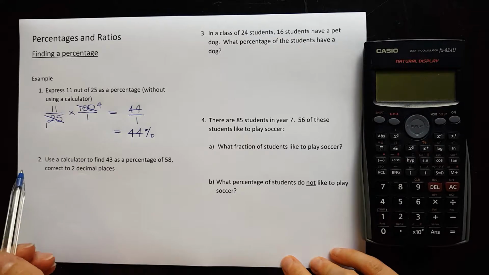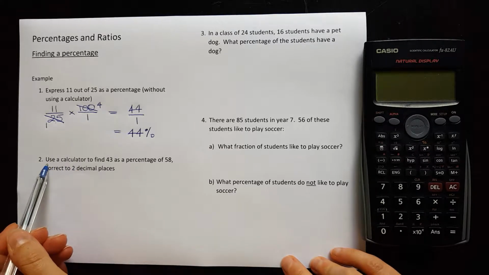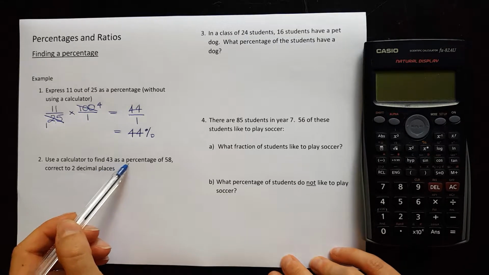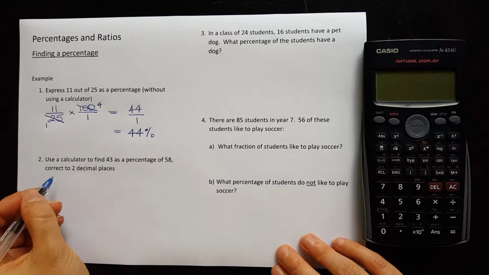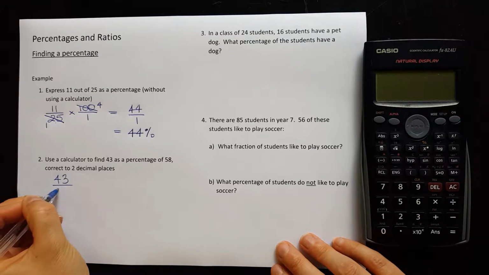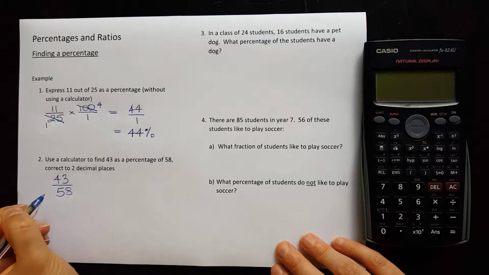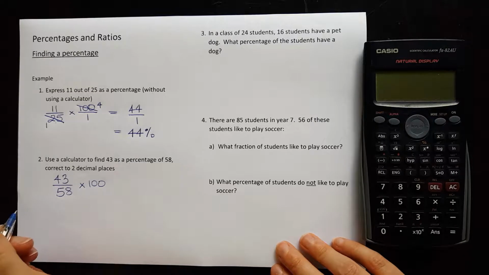Question 2, we're going to be doing the same kind of thing, but this time we're allowed to use a calculator. So use a calculator to find 43 as a percentage of 58. So we have 43 out of 58, basically that's saying. Let's write it as a fraction. To make that into a percentage, we have to multiply it by 100.